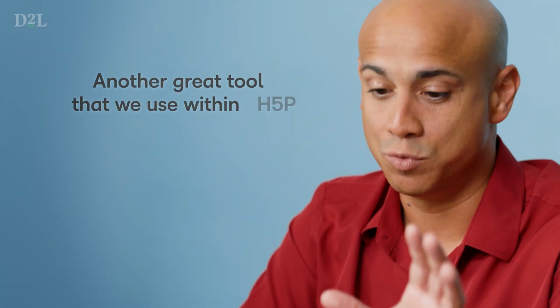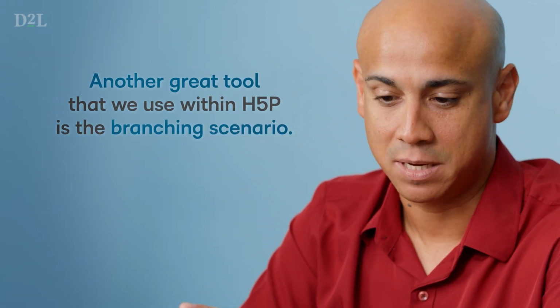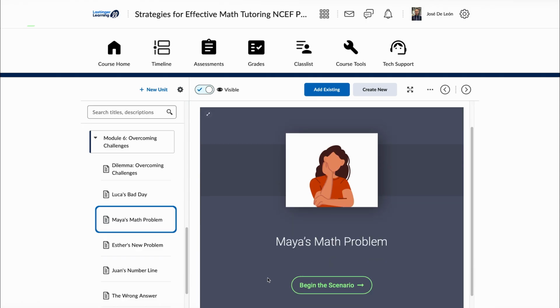Another great tool that we use within H5P is the branching scenario. The last module of that course is called Overcoming Challenges, because we want tutors to see that these are challenges that are not just your challenges, they're common challenges that we see across the board. So instead of us just putting that in one document that they read, we break it down into different branching scenarios, and one is called Maya's Math Problem.